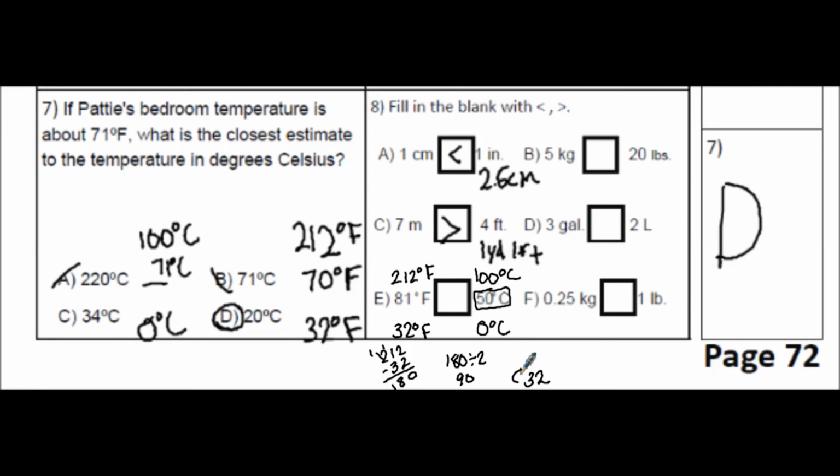So if I take 32 degrees Fahrenheit and I add 90 degrees, I actually get 122 degrees Fahrenheit. And if I add 90 more, I get 212 degrees Fahrenheit. So the middle point for Fahrenheit between the freezing and boiling points would be 122 degrees Fahrenheit. And that would be about equal to 50 degrees Celsius. So I know 50 degrees Celsius is in the middle, and that's equal to about 122 degrees Fahrenheit. So I know 50 degrees Celsius is actually much hotter than 81 degrees Fahrenheit.